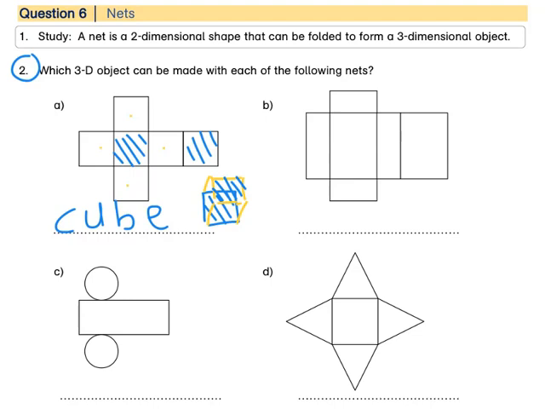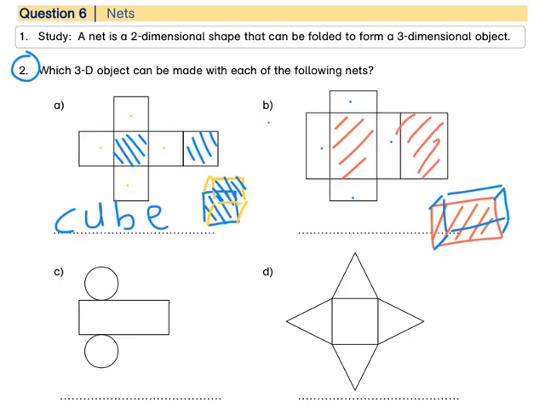Now that you have done 2, let's look at the answers. B is the net of a rectangular prism. This rectangle forms the base. Then these smaller rectangles fold up to form the faces along the side, and then this rectangle folds over to form the top of the prism. It is a rectangular prism. You must write the full word.